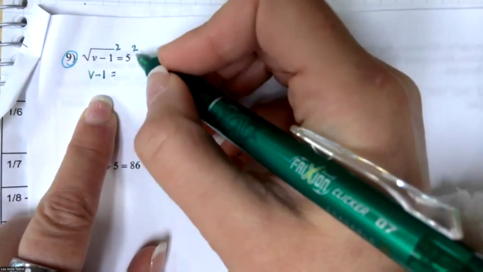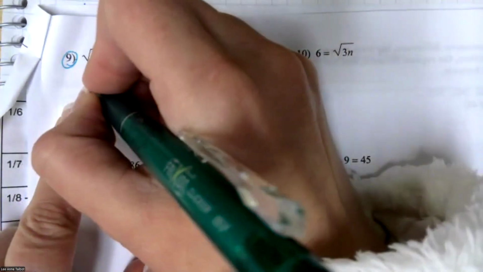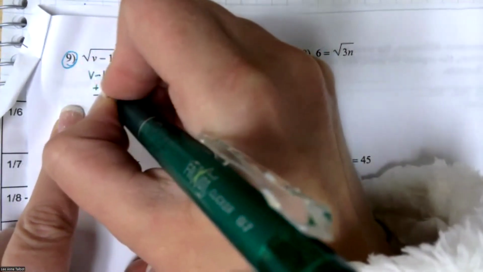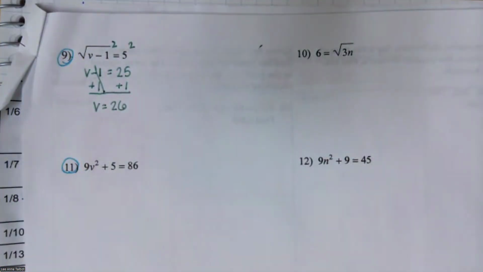And then on this side, 5 squared is 25. And then add 1, b equals 26.